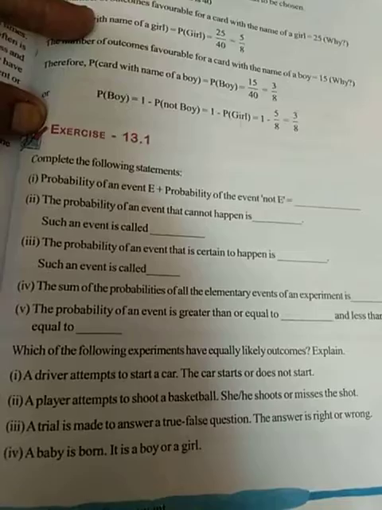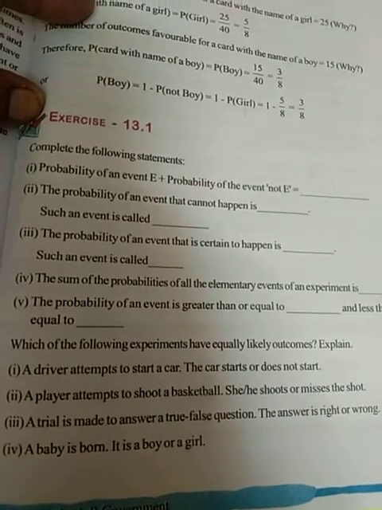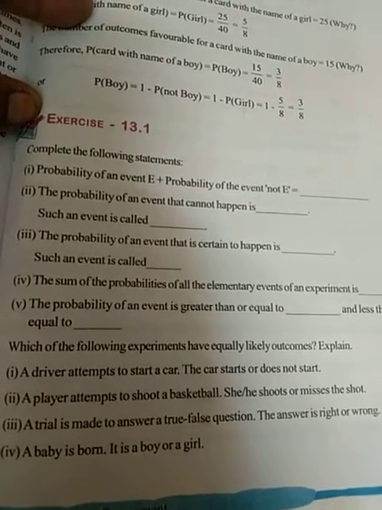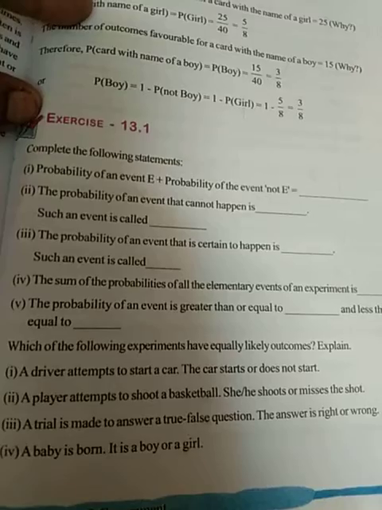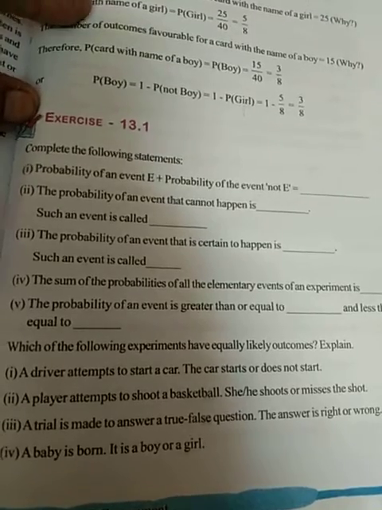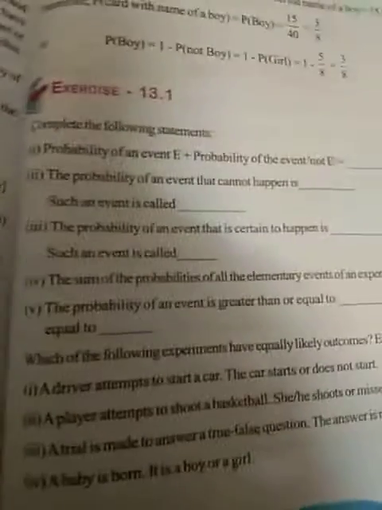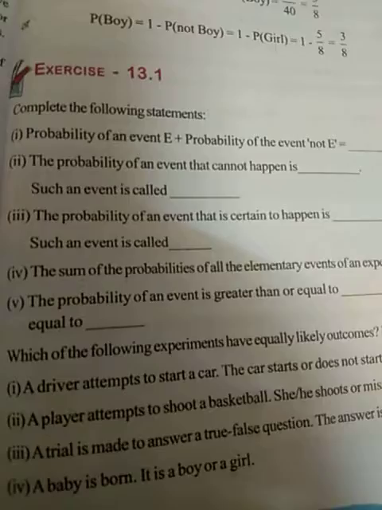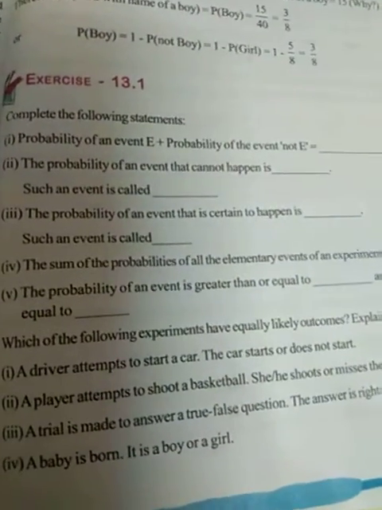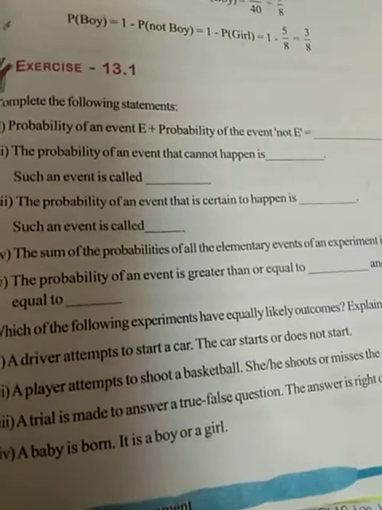This is for 10th class students, probability exercise 13.1. So, we will discuss the problems in 13.1. The first one is complete the following statements. All these are bits, fill in the blanks.